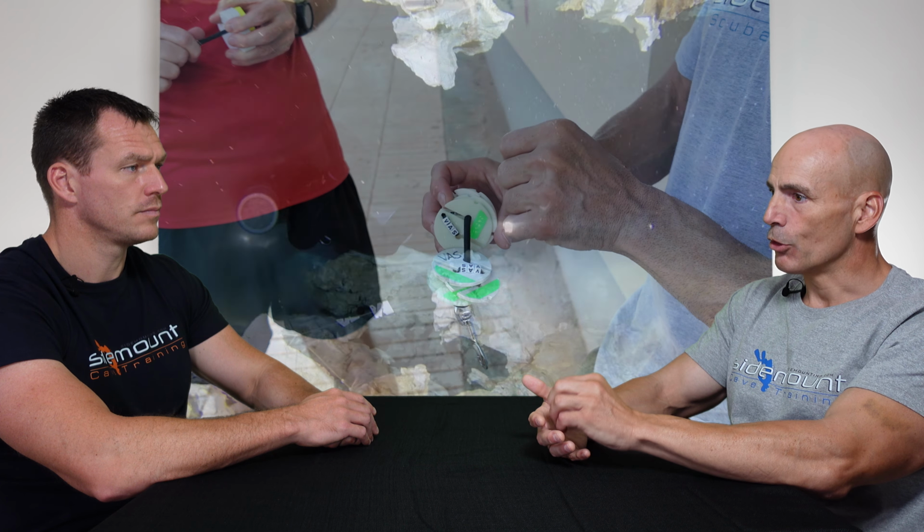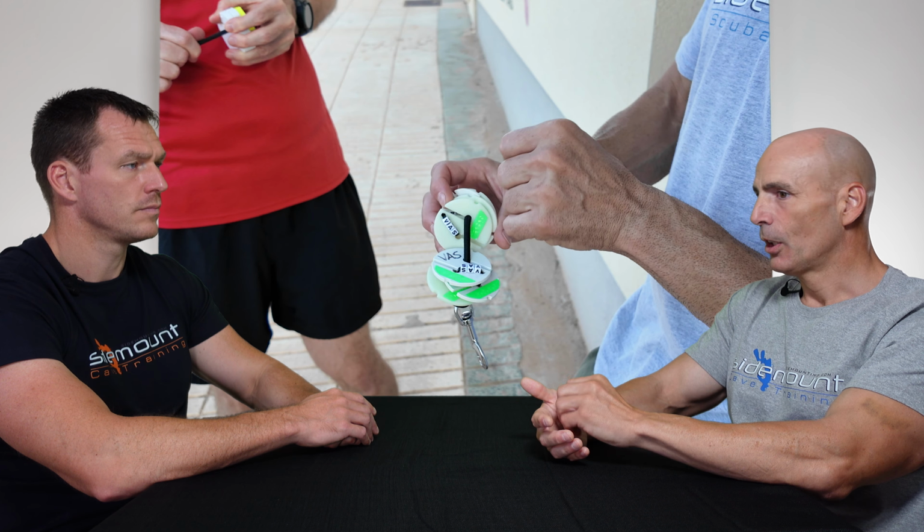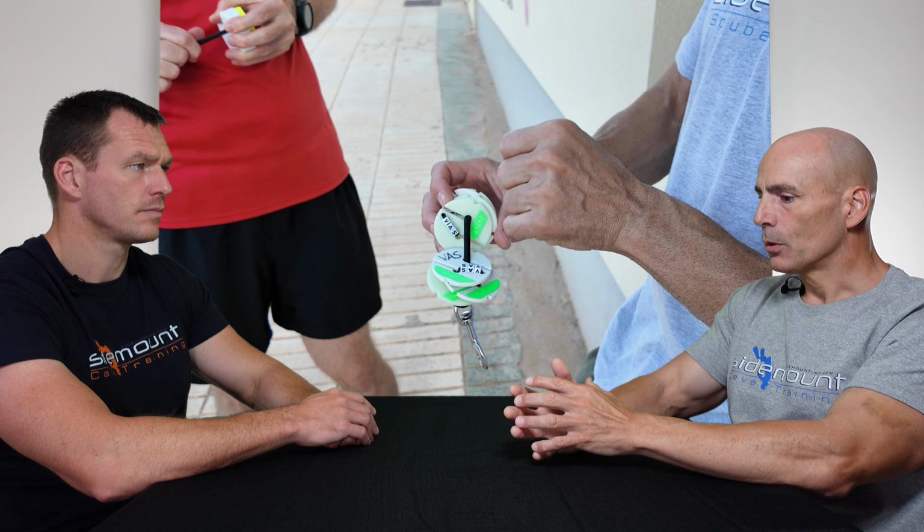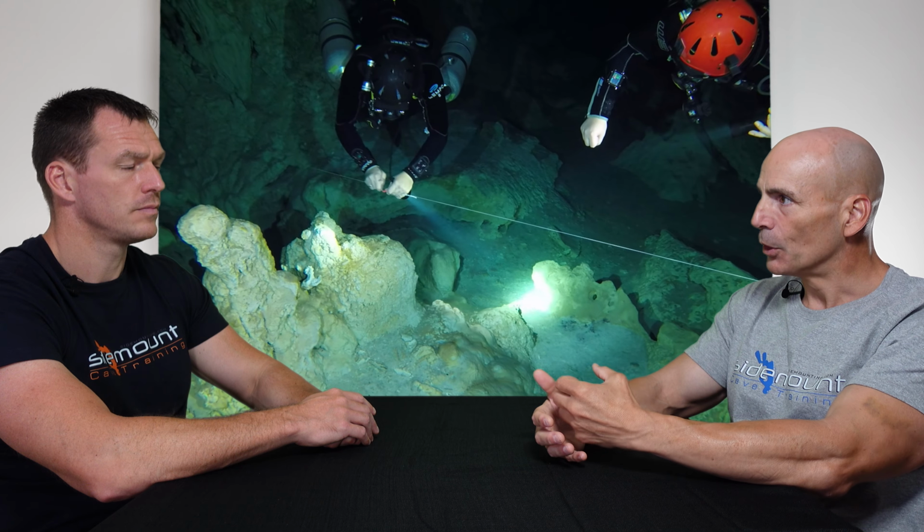So, we're going to talk a little bit more about, should you mark your reel? Should you mark your spools? Should you only use cookies? Should you only use arrows? The actual types of navigation are really only a theoretical thing. It's the practical side of how you can actually perform that safely. That's what I enjoy about that element of it.